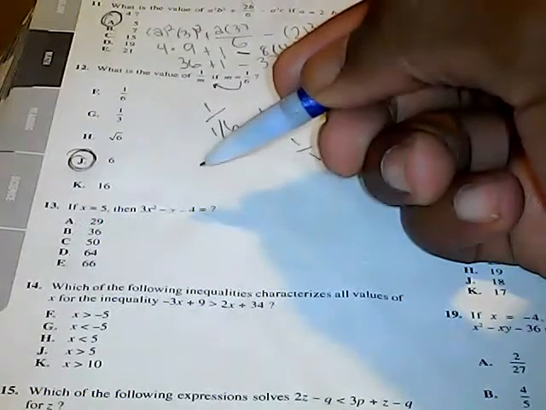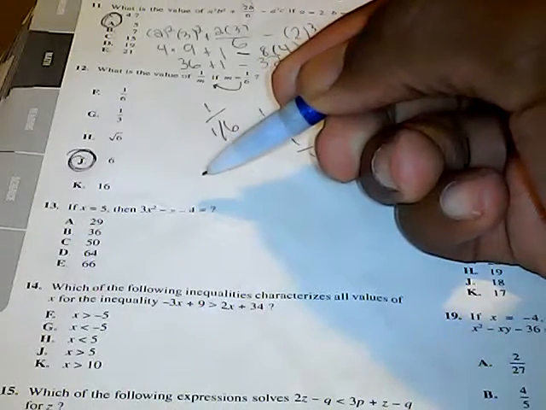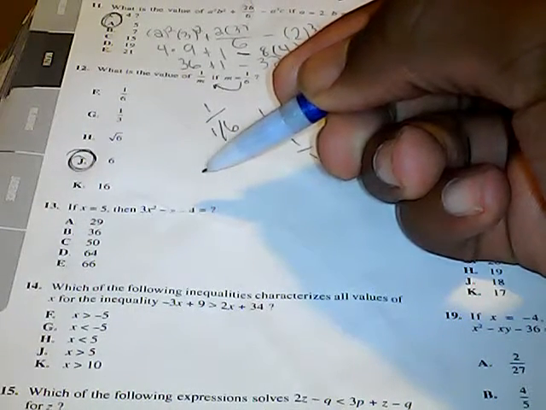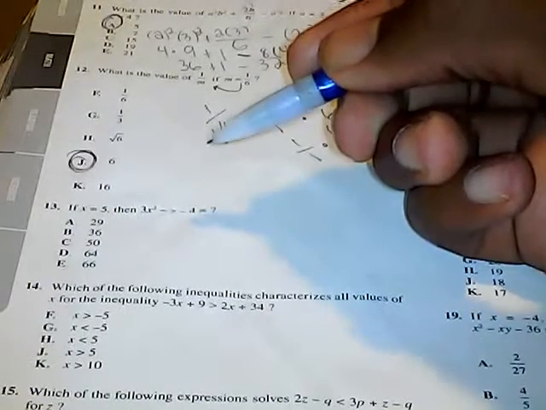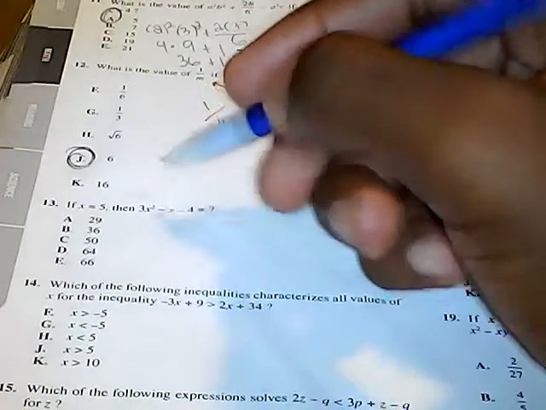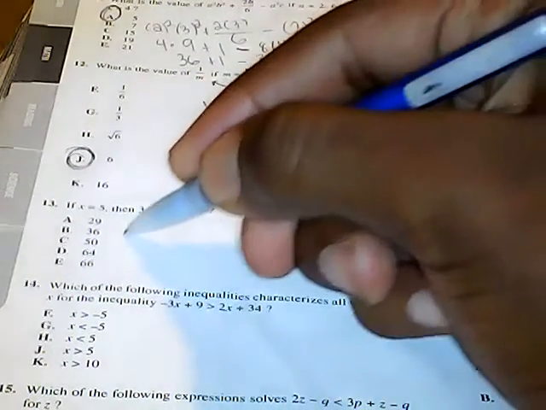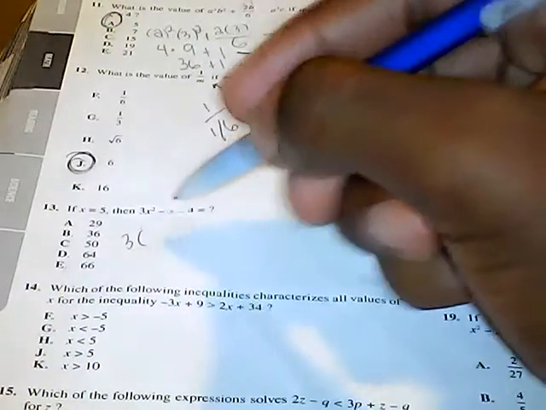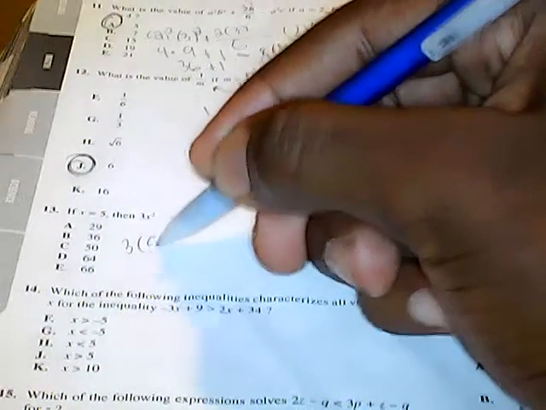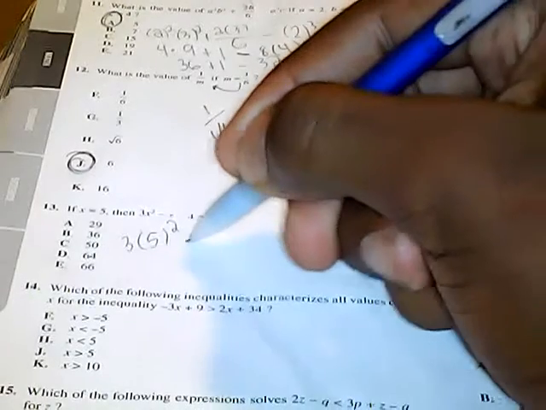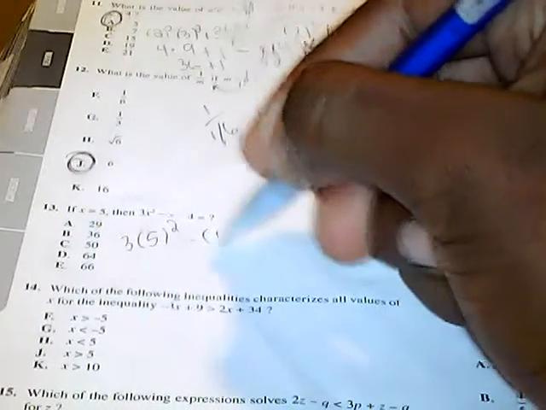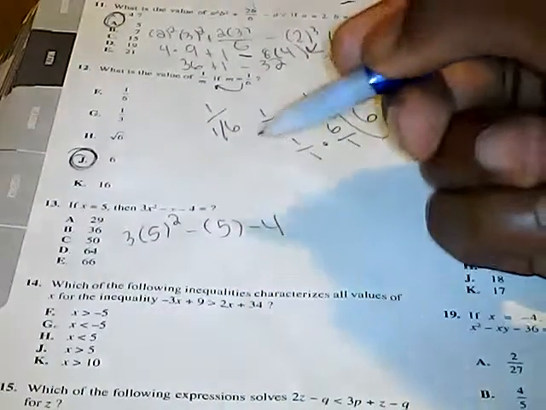They've given you a value of 5 for x, and when they want you to evaluate the quadratic given, all they want you to do is plug in the value they're giving you. So let's plug in x. 3x squared is going to go into 3 parentheses 5 squared, minus x, minus 5, minus 4.